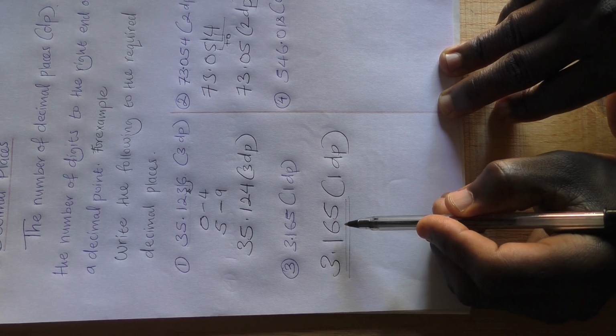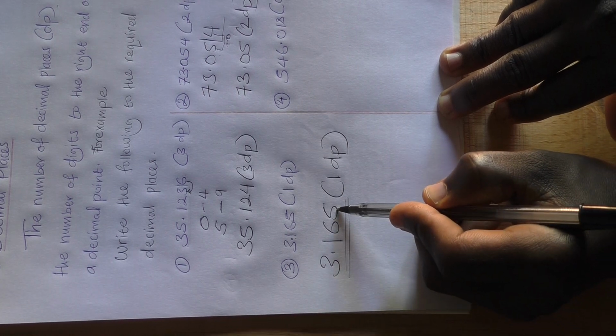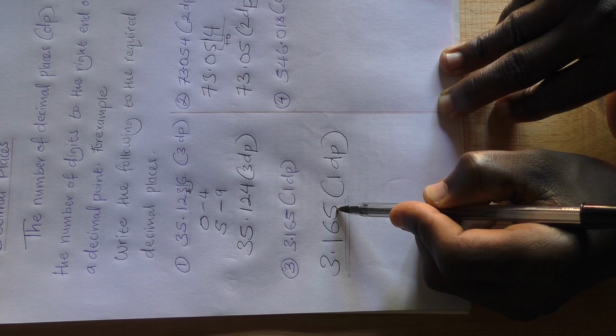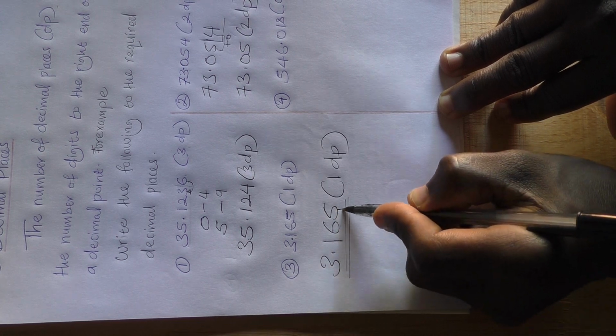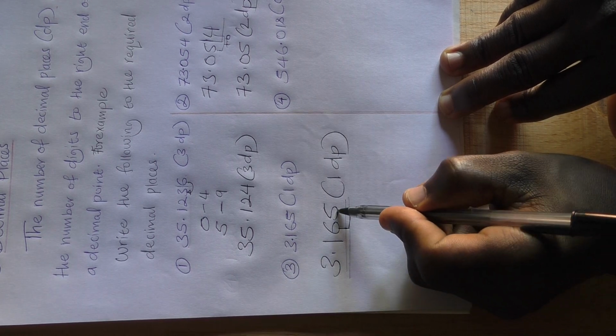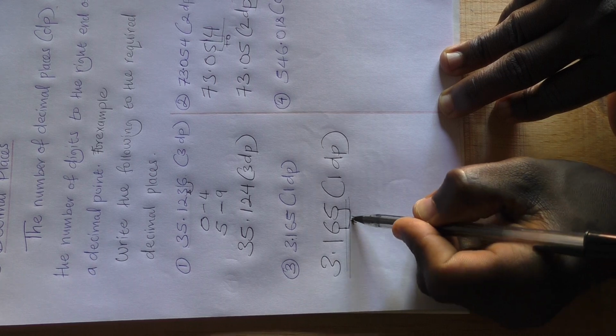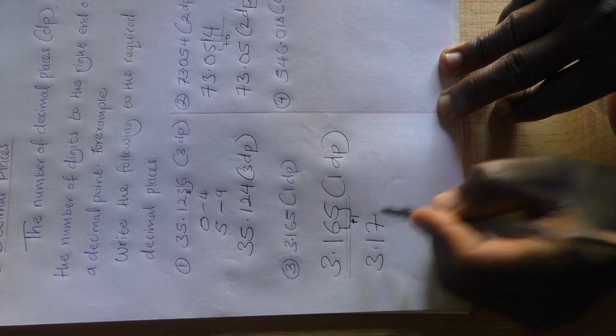In doing so, we start with the last digit. It is a 5. We round off to the second. Since it is 5, we add a 1 on the second, so that we get 3.17.